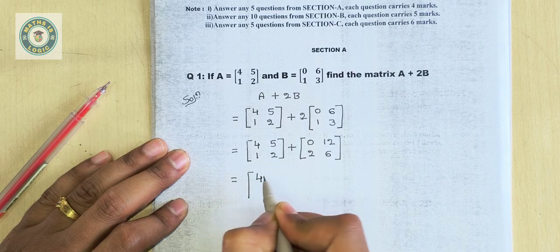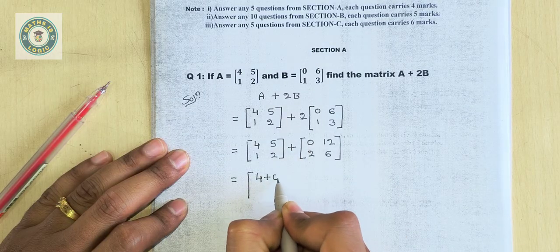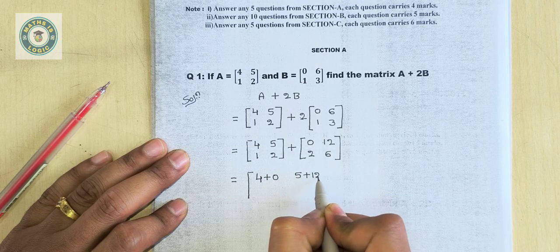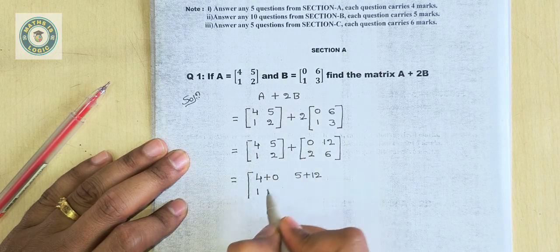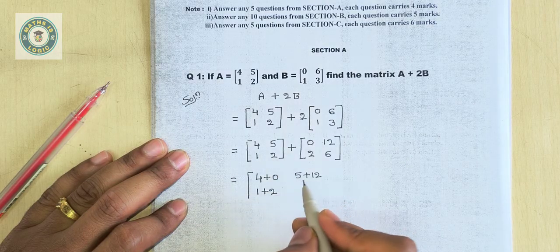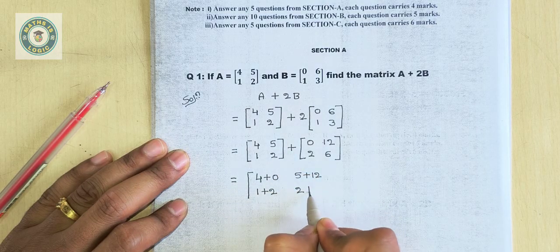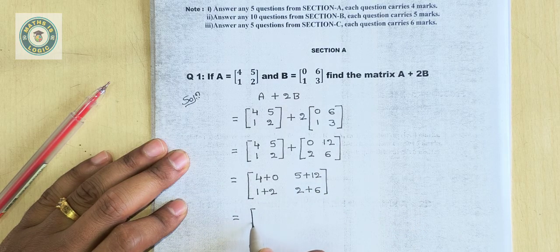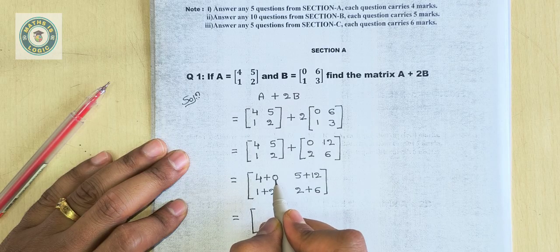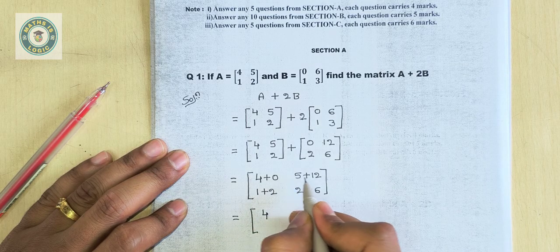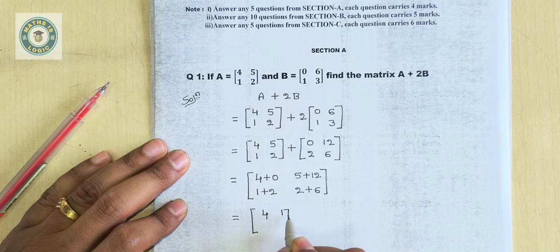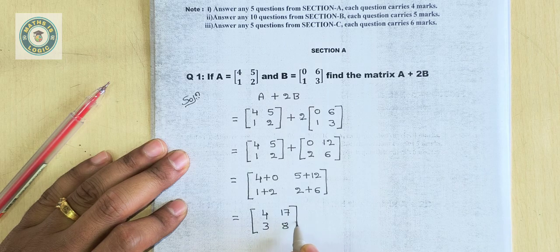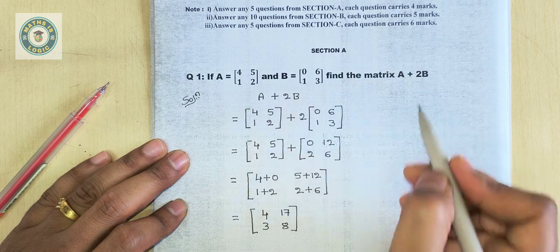So first 4 plus 0, second 5 plus 12, third 1 plus 2, and fourth 2 plus 6. Finally add the numbers: 4 plus 0 is 4, 5 plus 12 is 17, 1 plus 2 is 3, 2 plus 6 is 8. So this is the value of A plus 2B.